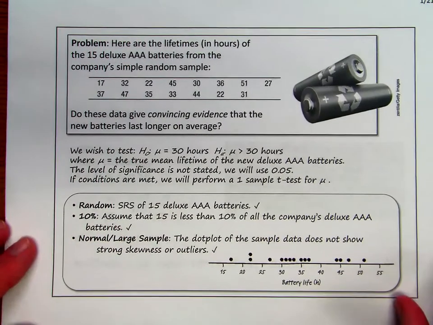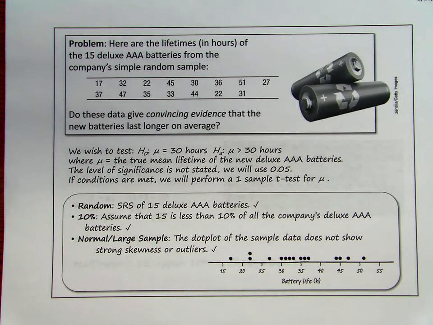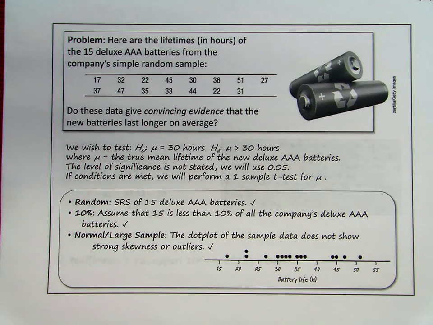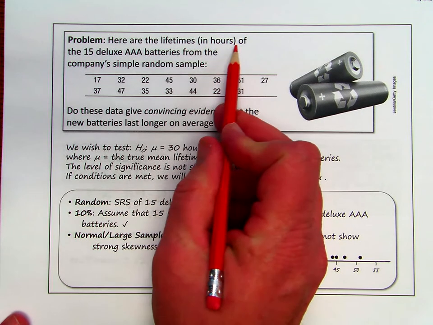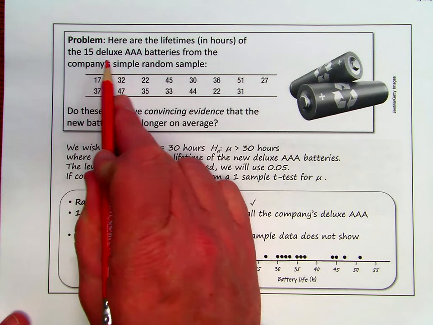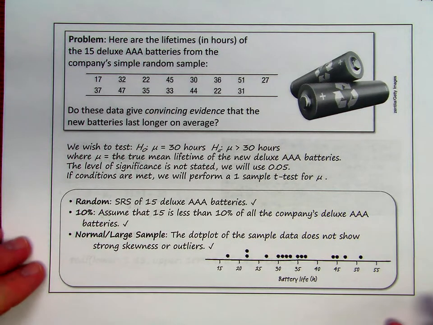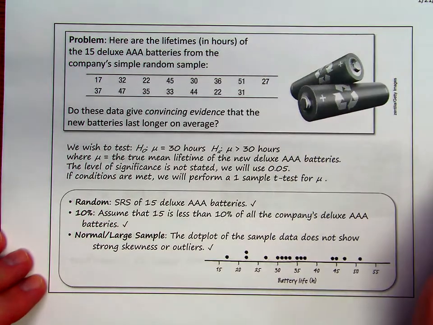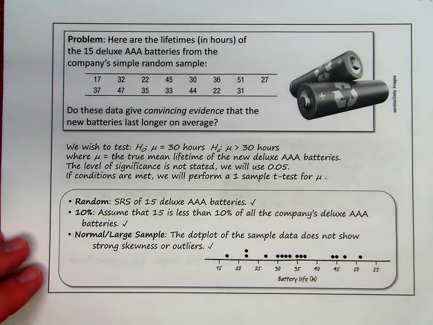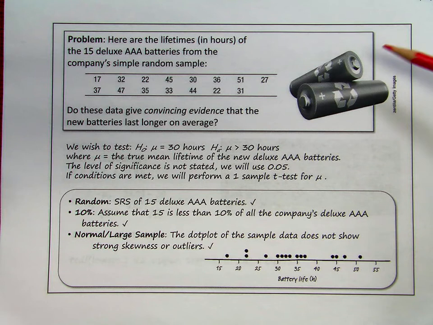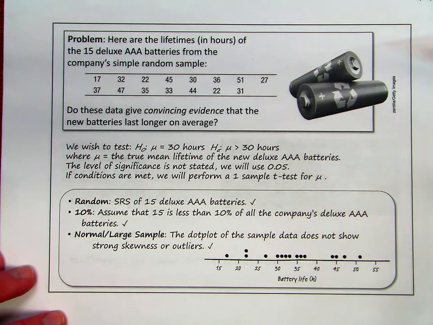All right, one more example, again from beginning to end with the full 4-step process and with a follow-up question. Here are the lifetimes in hours of the 15 deluxe AAA batteries from the company's simple random sample. The company thinks it came up with a new and better battery, so they want to test it. So from the new batteries, they chose this sample of 15.